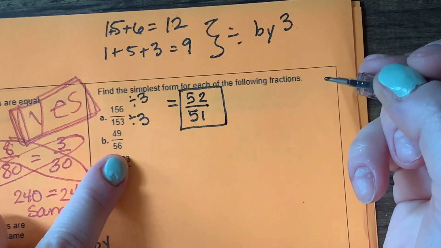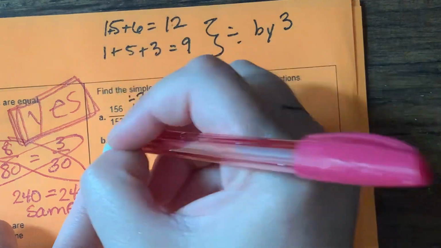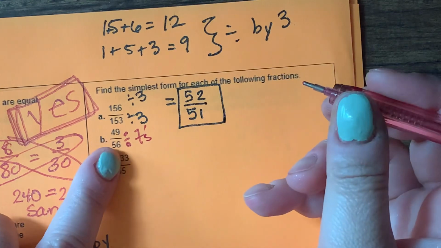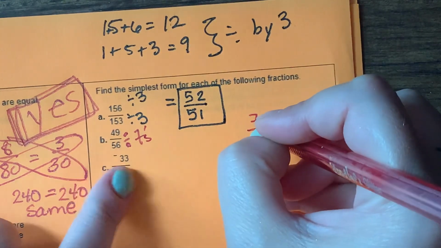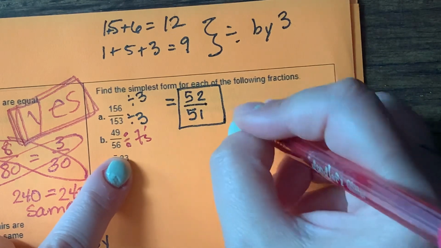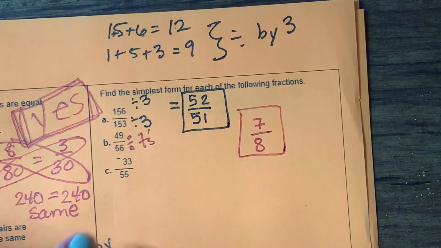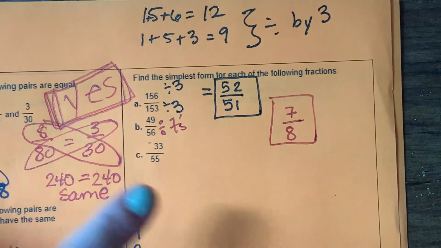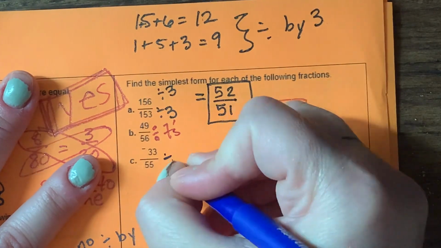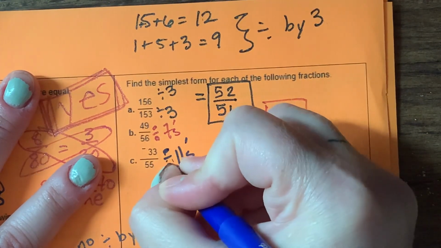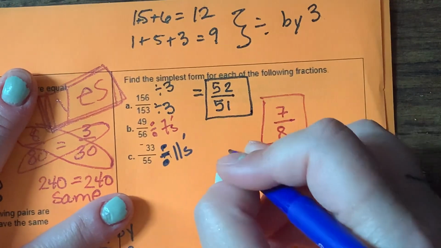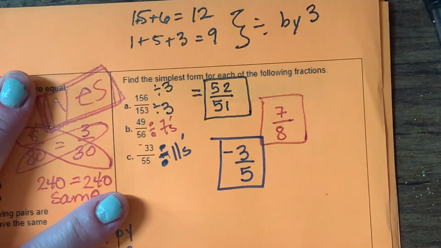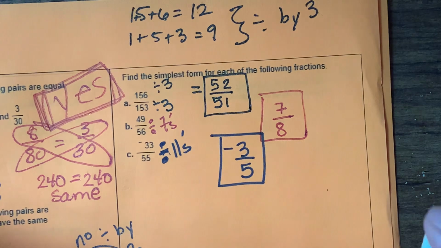Okay, let's look at part B, 49 over 56. I think on those we can divide by 7s. So the top, 49 divided by 7, is 7. The bottom divided by 7, I think that's an 8. Okay, this last one, negative 33 over 55. They're like repeated numbers, so that probably means we can divide by some 11s. So let's do that. The top divided by 11 is negative 3. The bottom divided by 11 is 5. So we just get negative 3 over 5.